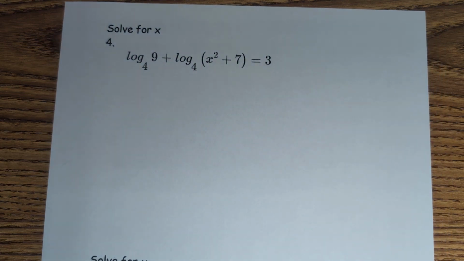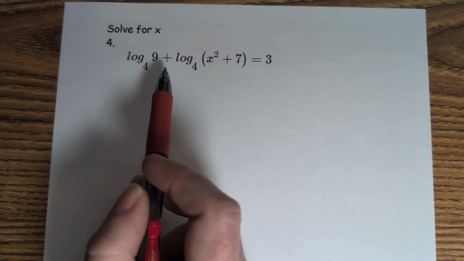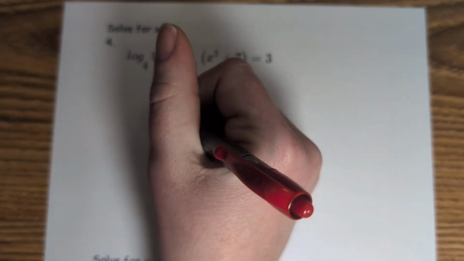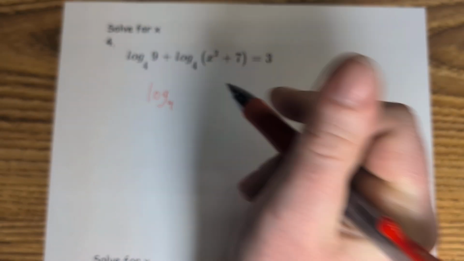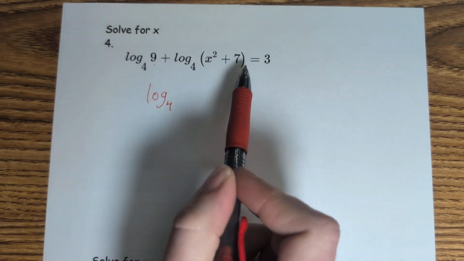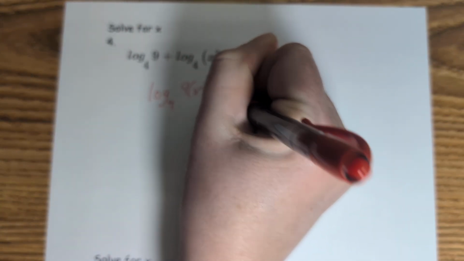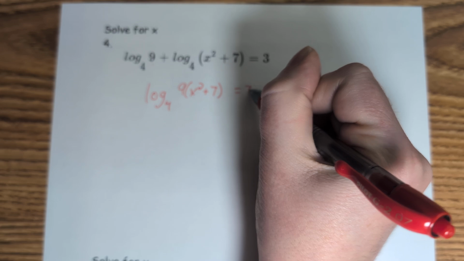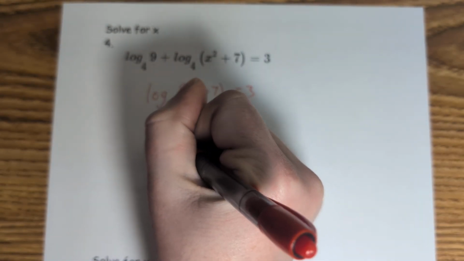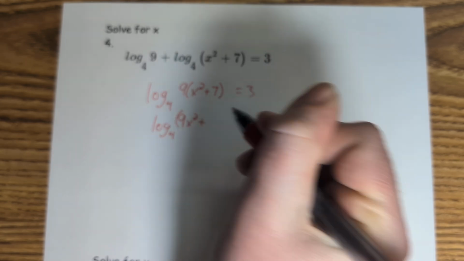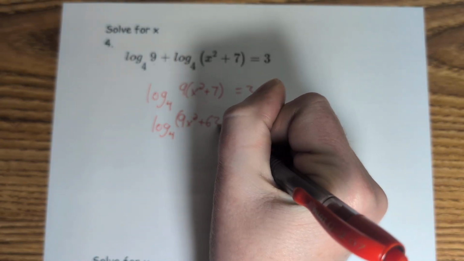Okay, let's try this one. For this one, I've got addition, so this is going to turn into multiplication in my argument when I condense my logarithm. So I've got log base 4, and it's going to be the 9 times all of this. I will end up using the distributive property here. So that's going to be log base 4 of 9x squared plus 9 times 7 is 63.